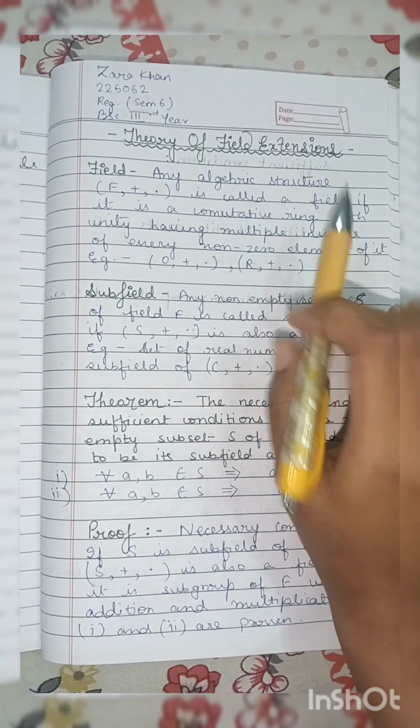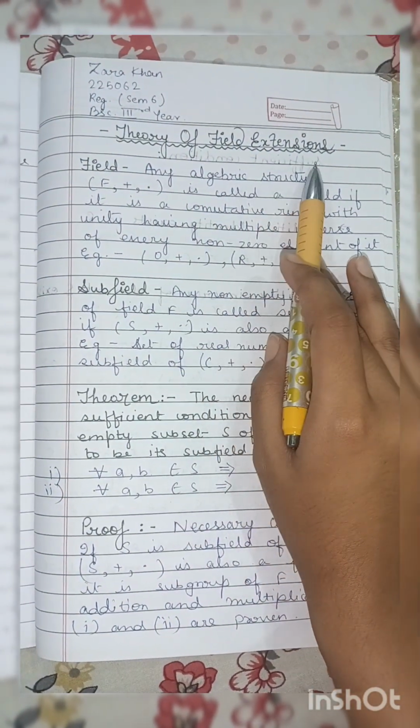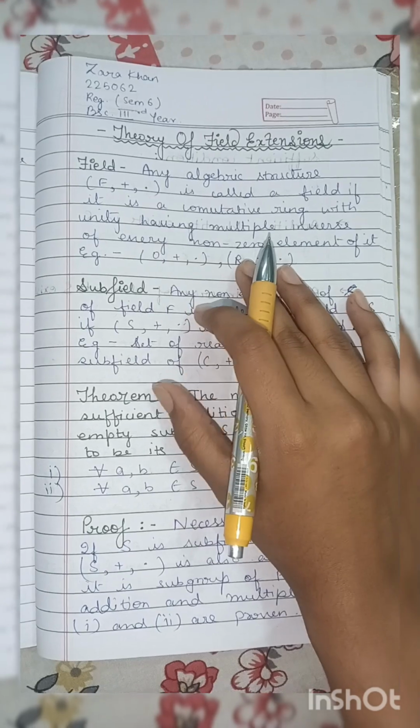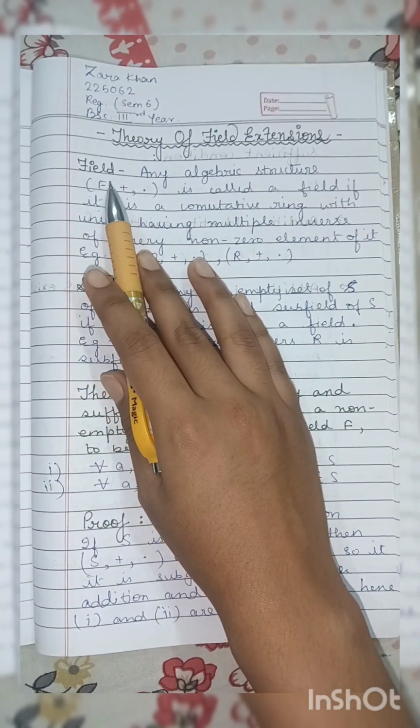My topic for the presentation is theory of field extensions. So let us start. First thing is to understand what is a field.